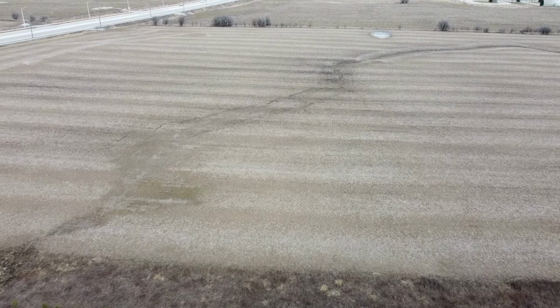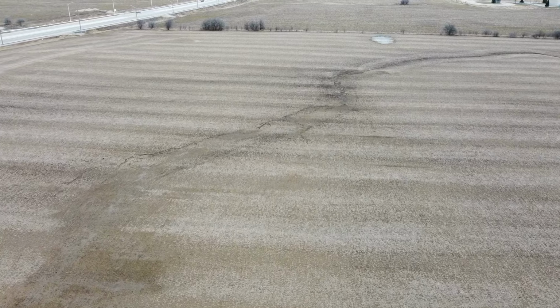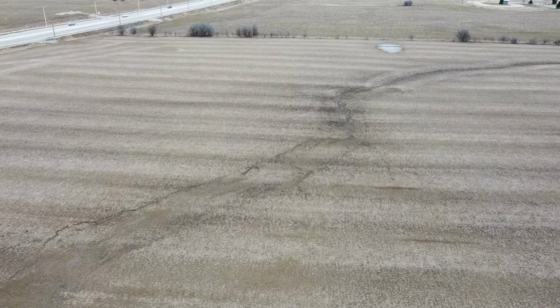Now, switch to this field. What happens when we turn these undulating forests into flat farm fields? We lose all those important benefits. This flat, uniform landscape is something we don't see in a natural, healthy forest.